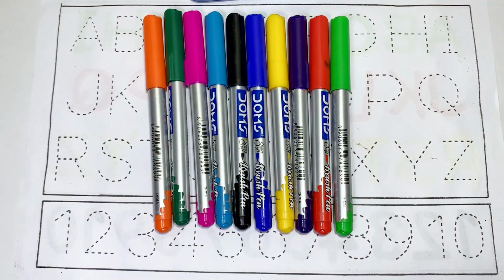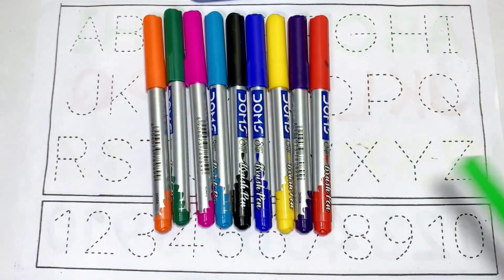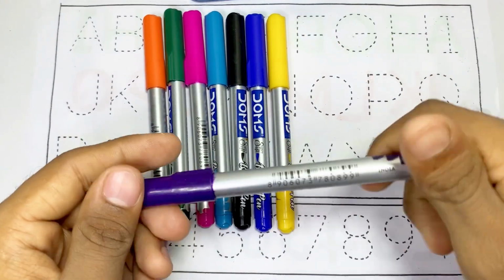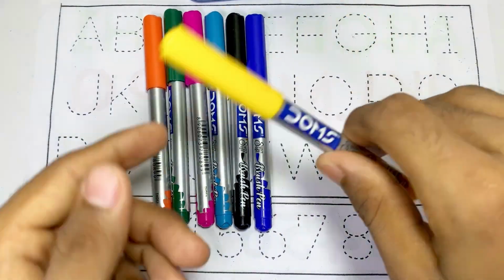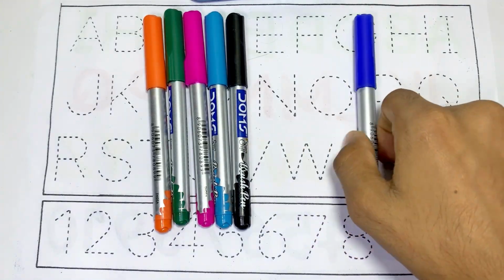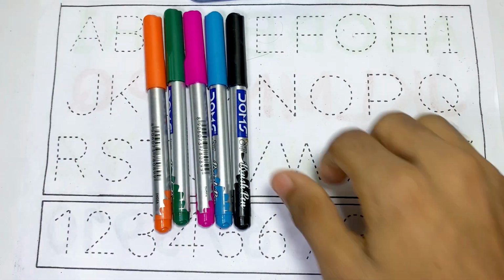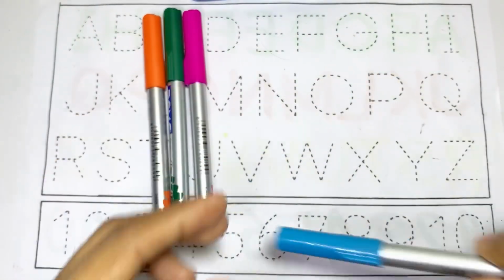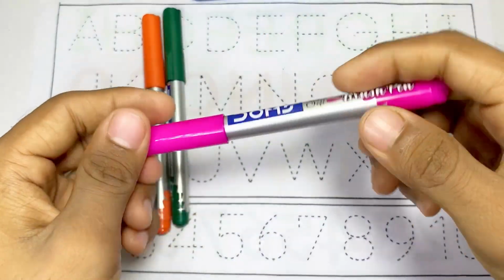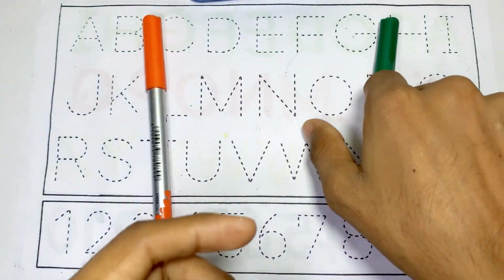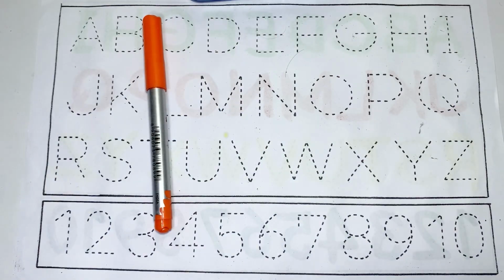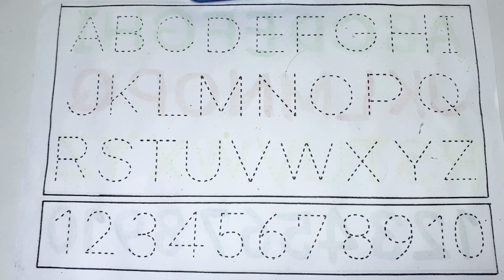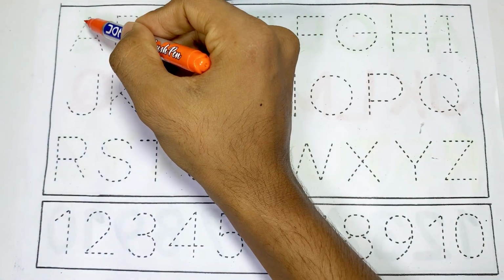brown color, light green color, red color, purple color, yellow color, blue color, black color, sky blue color, dark pink color, dark green color, and orange color. Kids, now you draw A and use orange color.